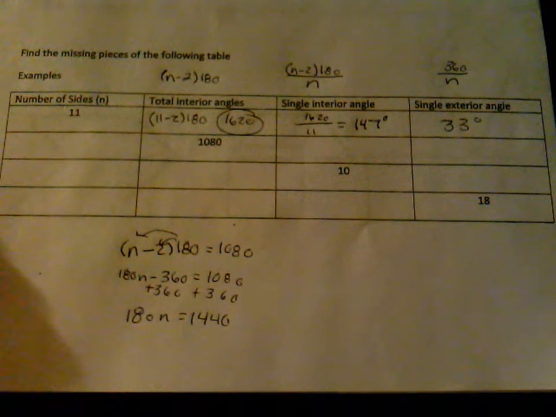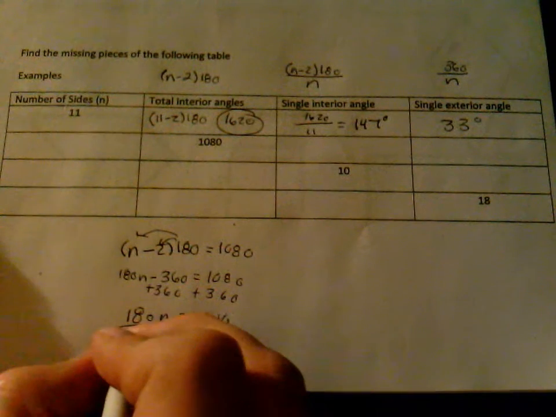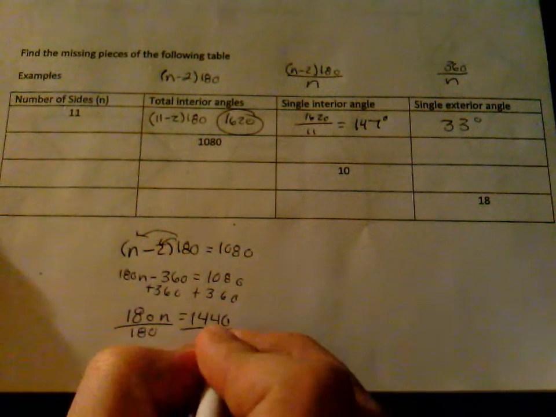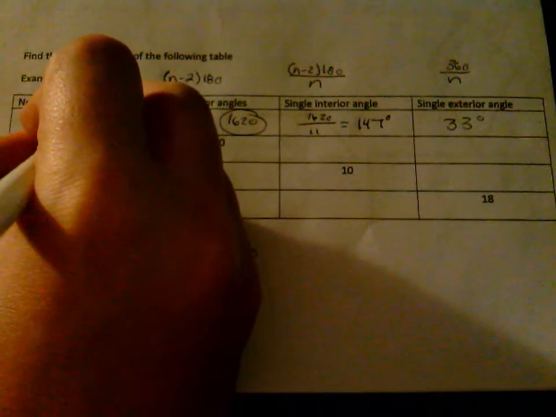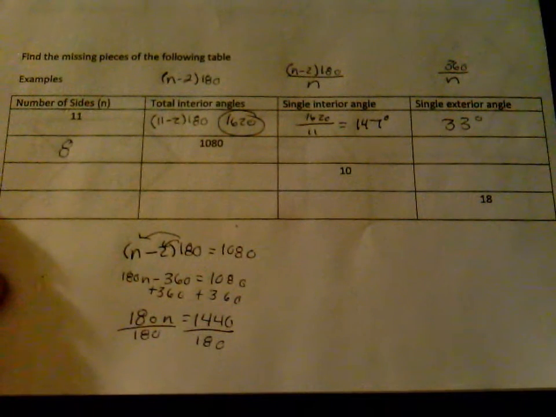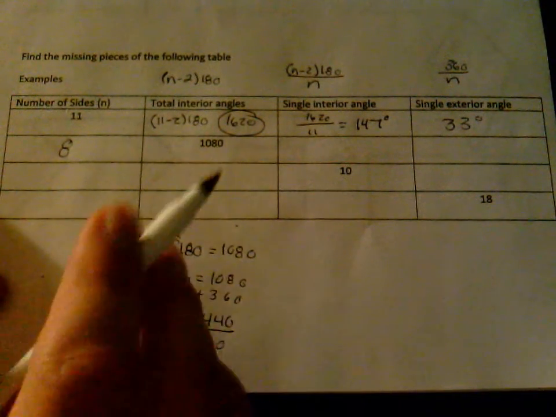And your last step is to get n by itself by dividing by 180. And when you do that, you should get 8. So your n is now 8. And then it's pretty easy to figure out the rest of this.